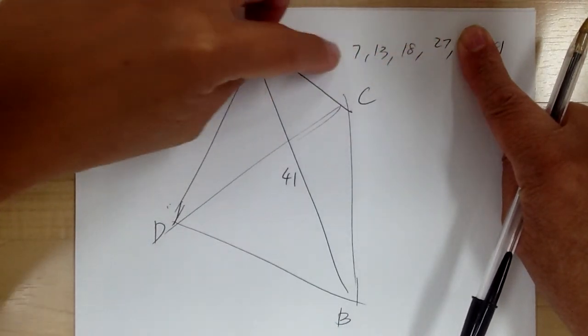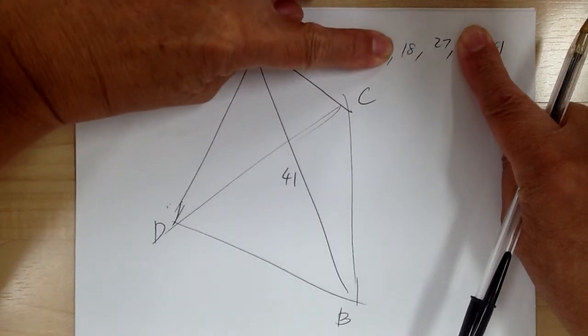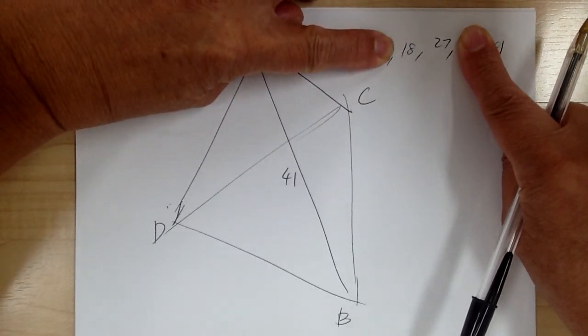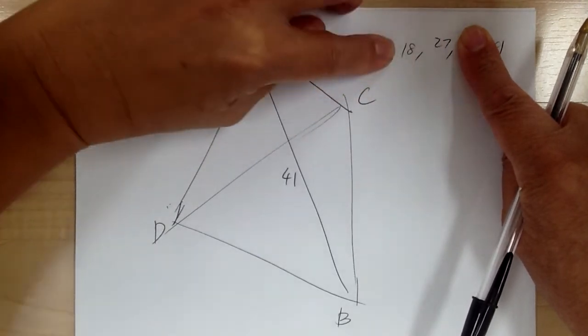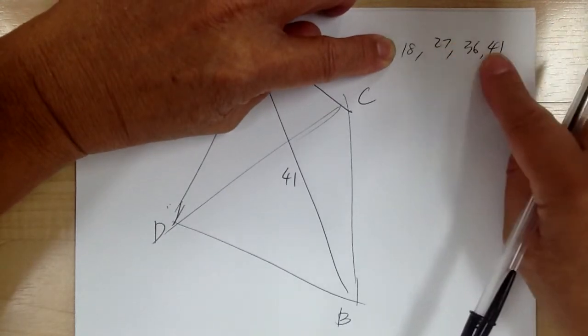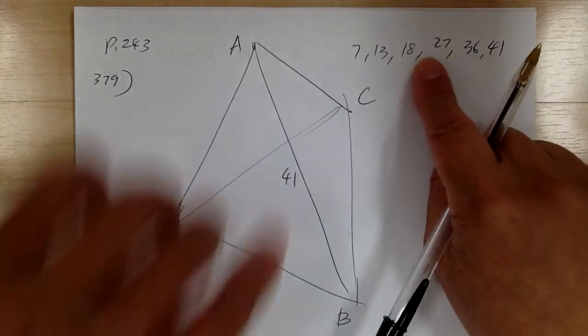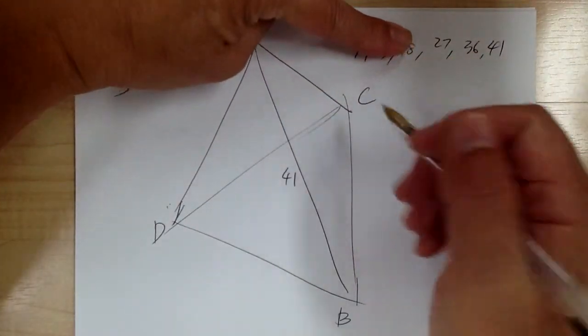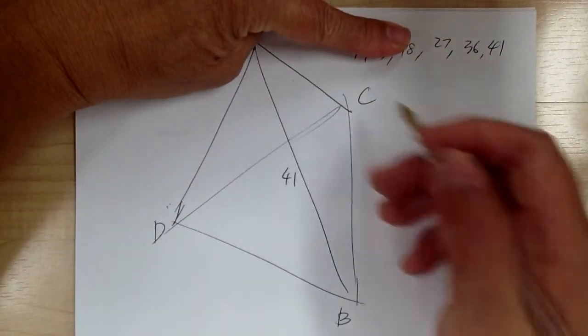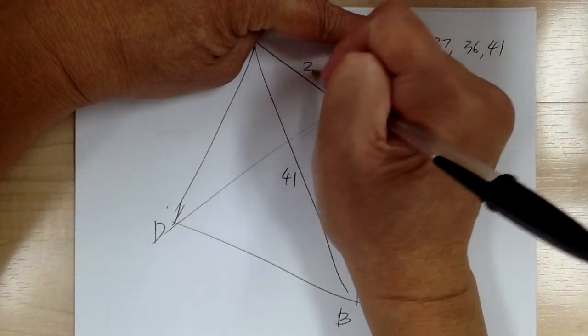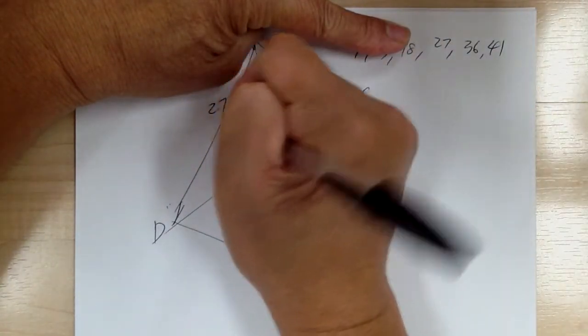Even with the 27, if the other two sides are 27 and 18, this would be fine. So by looking at that, you know that one of the sides had to be a 36, and one of these had to be 36 and 27. So let's put a 36 over here and 27 over here.